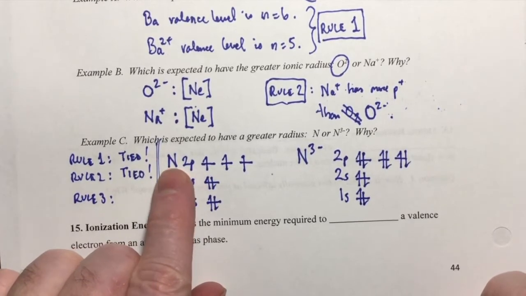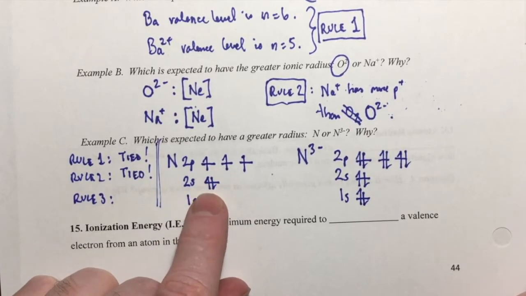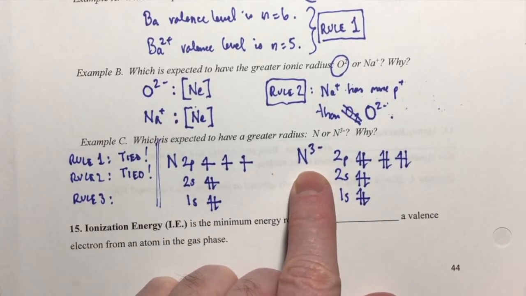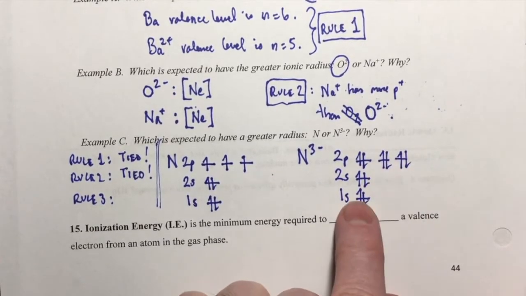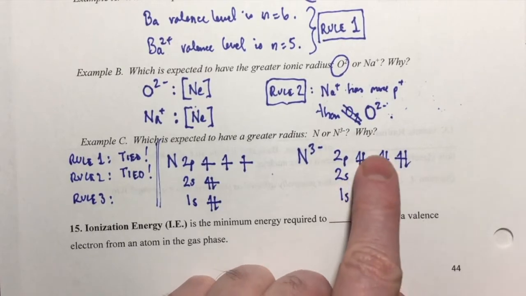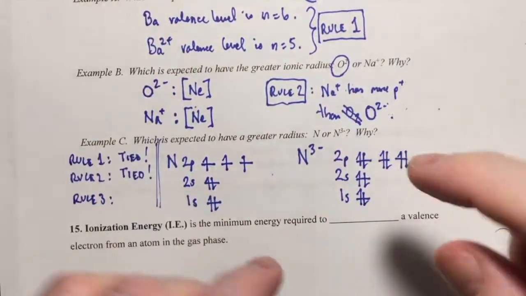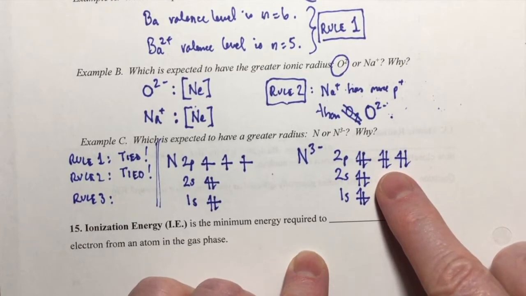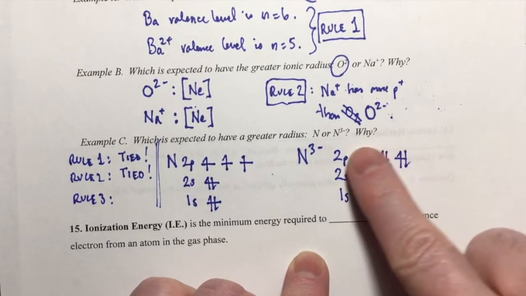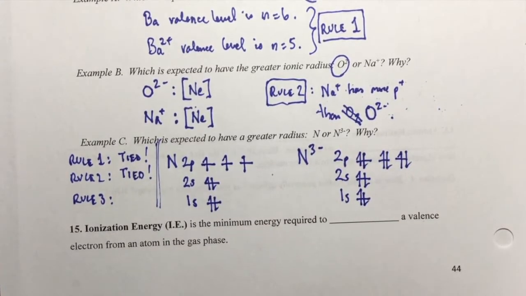Well, for neutral nitrogen, in its valence level, where n equals 2, I just have 1 orbital where I have a pair of electrons. If I compare that to the nitride ion, you can see now in the valence level I have 1, 2, 3, 4 pairs of electrons. So these additional pairs of electrons are going to be working to expand the orbitals in that valence level, and it will result in a very small but nevertheless significant increase in the size of this species. So nitride is larger.